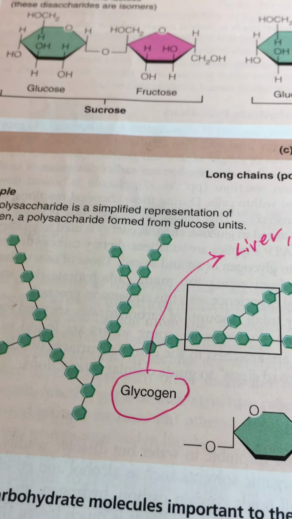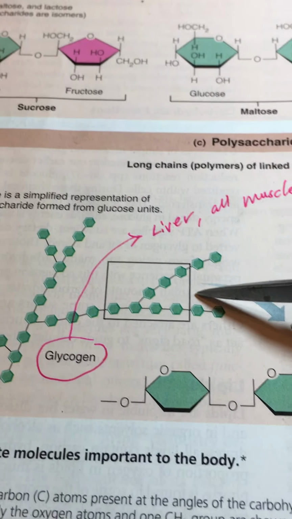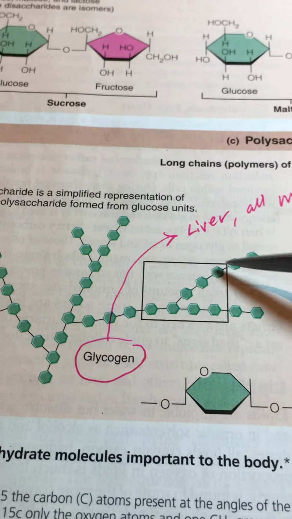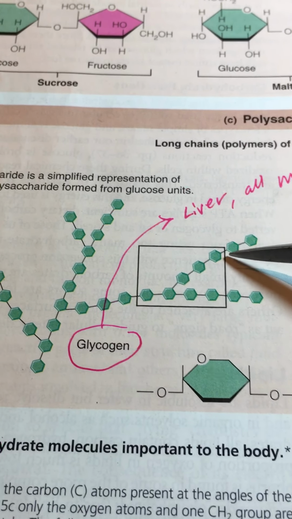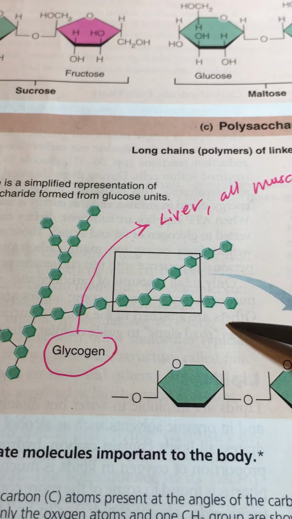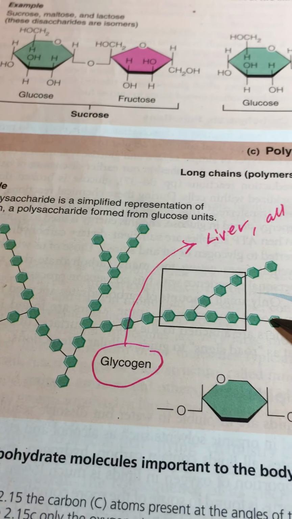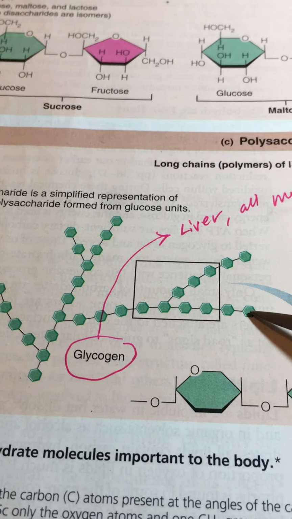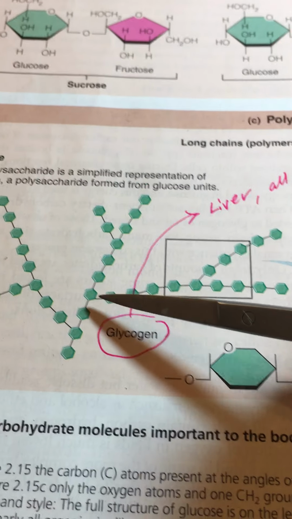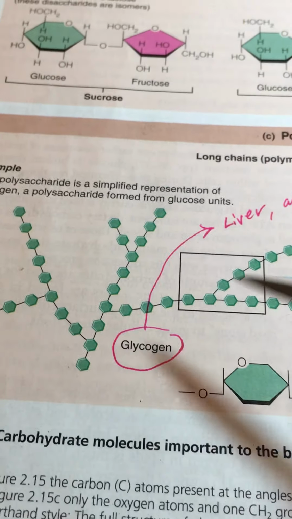In an animal species, namely the human species, our way of putting together a polysaccharide is in the form of glycogen. It's much simpler than carbohydrates found in plants, and we are able to actually rescue the glucose molecules much more readily. So each of these little green hexagons here would be referenced as a glucose.